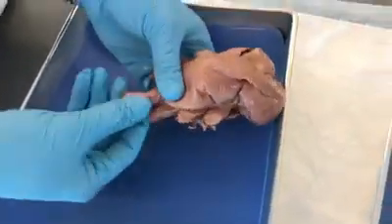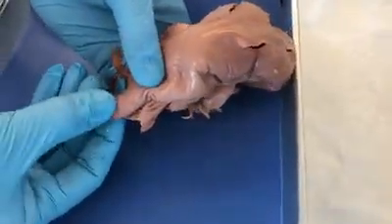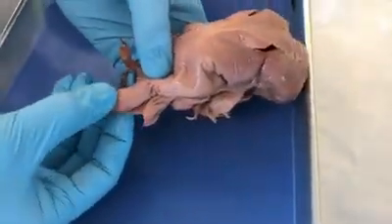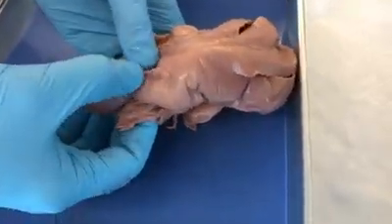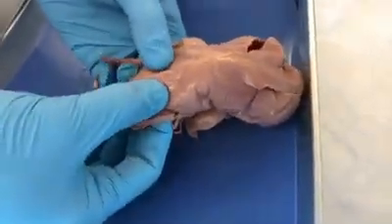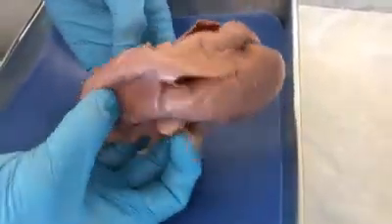So this structure here, if you feel it, this is the cervix. It's really tough and it's very muscular, and as you keep feeling your way up, you will see that it becomes softer, and that's the beginning of the uterus, and this is the cervix.